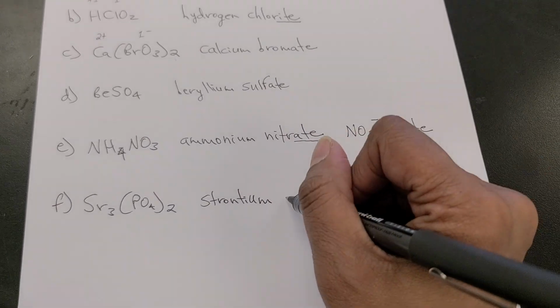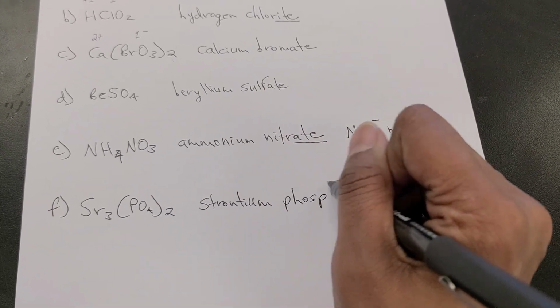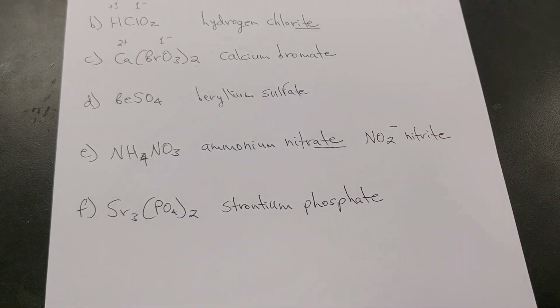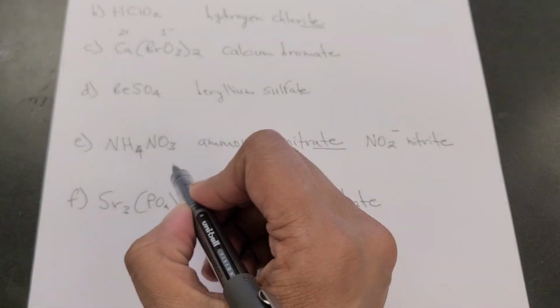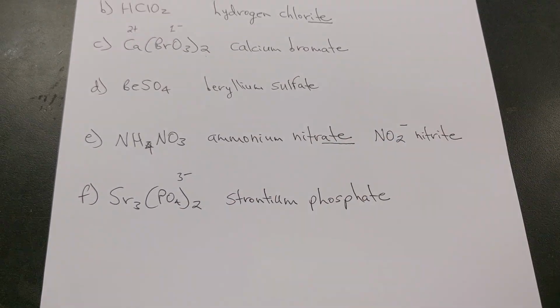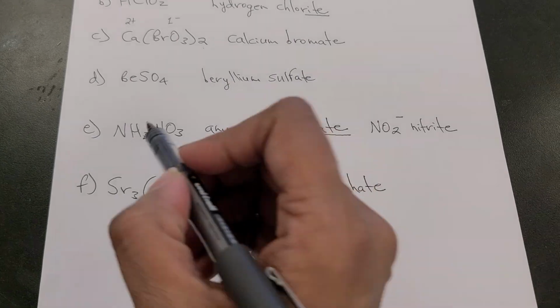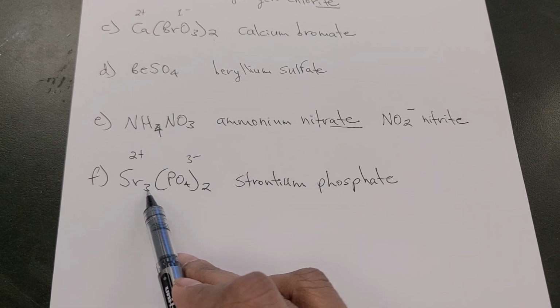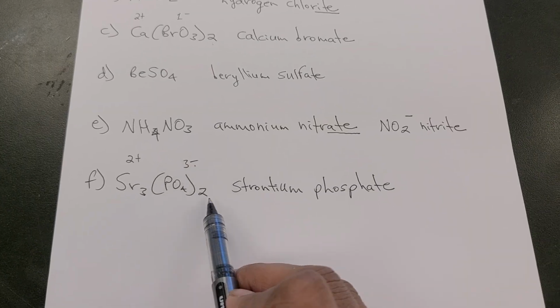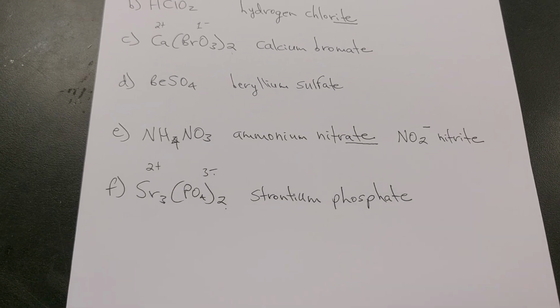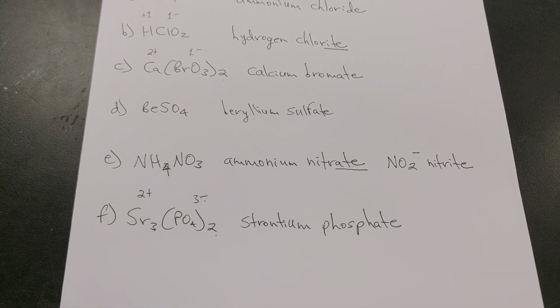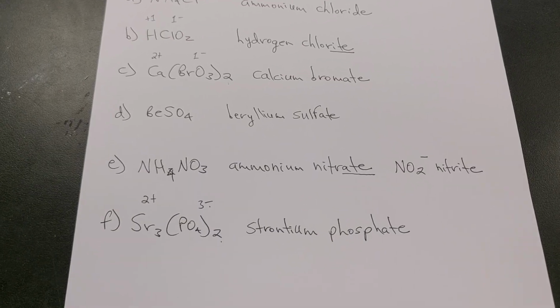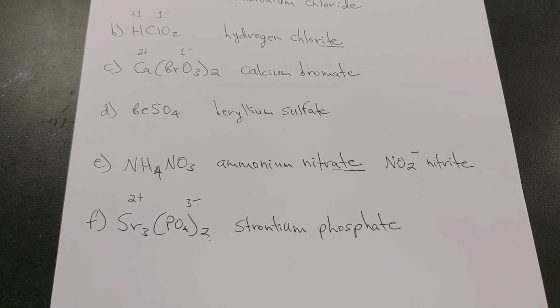Okay, and PO4 is phosphate. Also notice the phosphate ion is the only one that has a 3- charge, and strontium has a charge of 2+. You see that? The 3 is coming from phosphate, and the 2 is coming from the strontium. So if you do the reverse crossover method, I can always check the charges on each of the compounds.